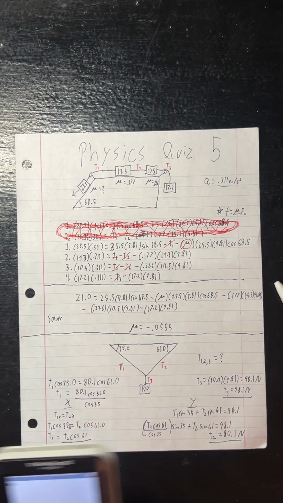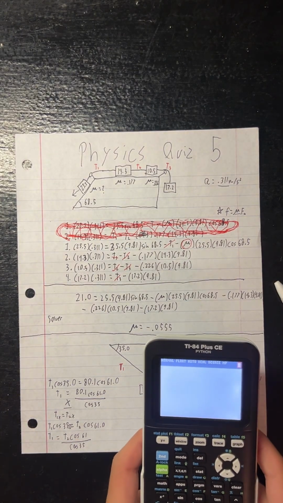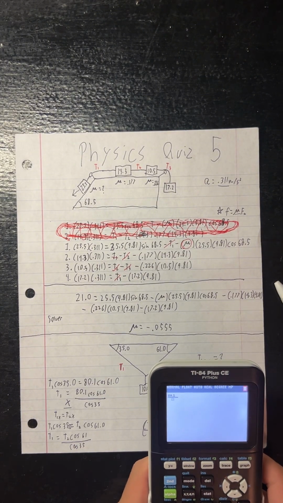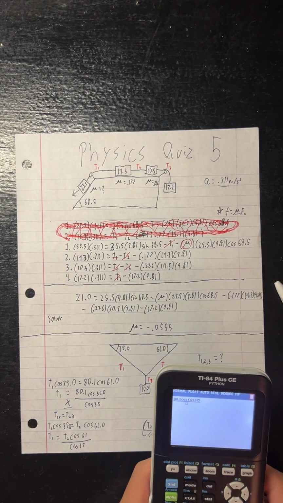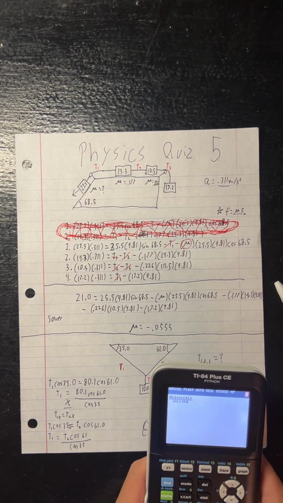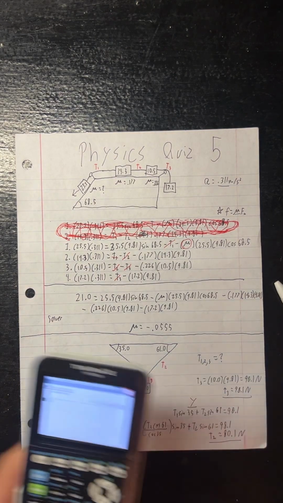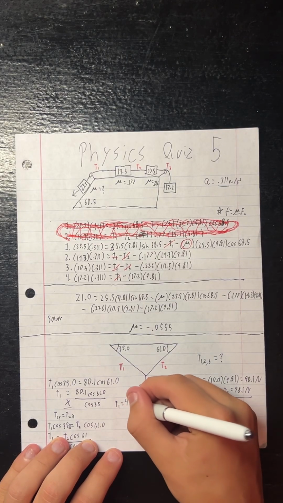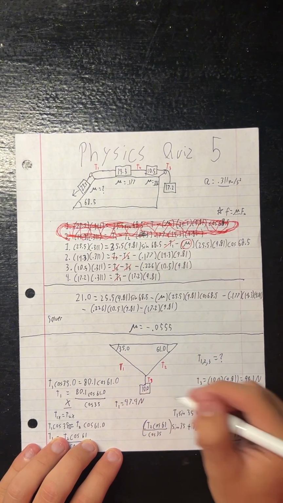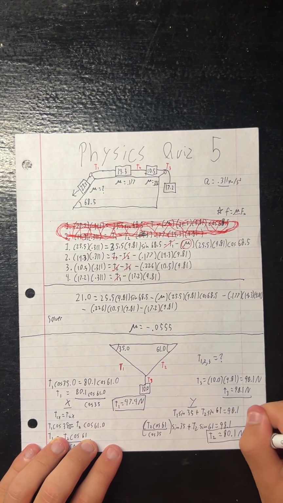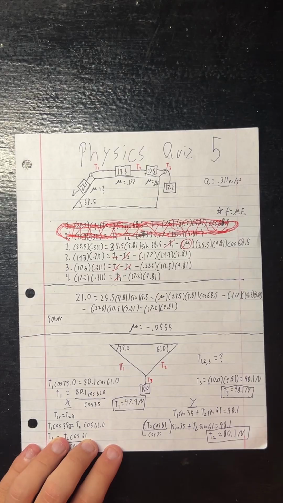So let's do that right now. 80.1 times cosine 61 over cosine 35. And as our T1, we get 47.4 newtons. So that is how to find all of those tensions in this three-body diagram.